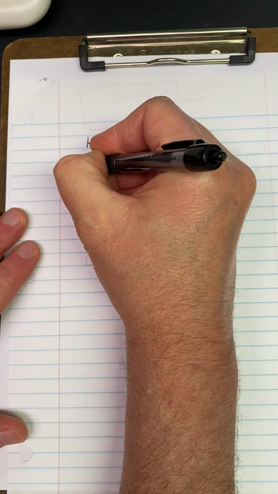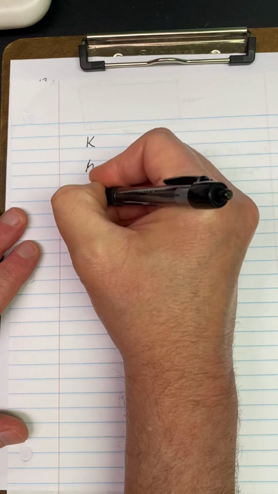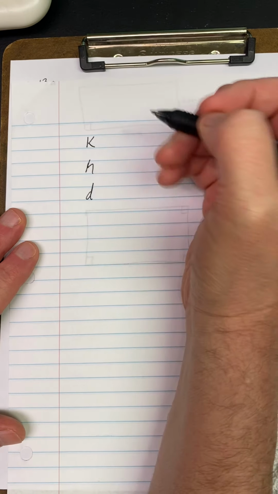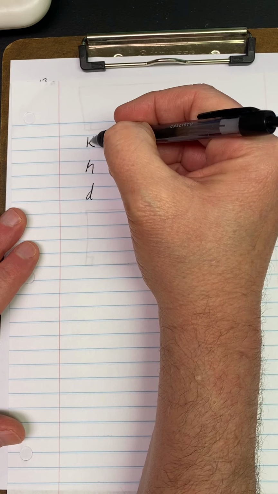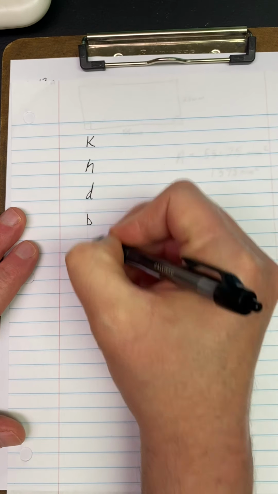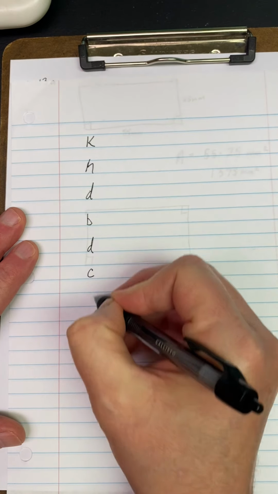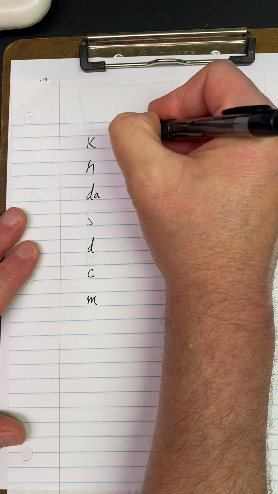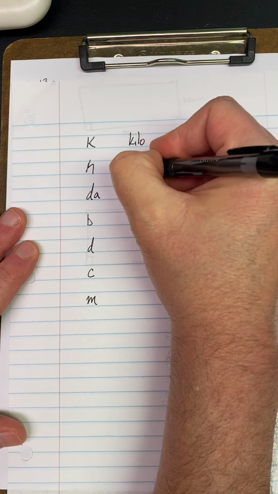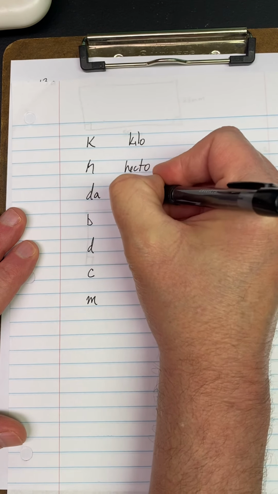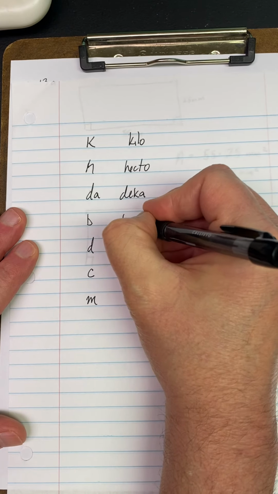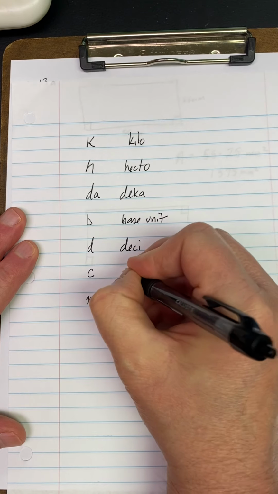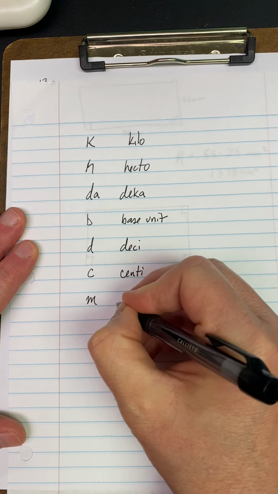Kangaroos hop down, wait, that's right. Except I usually say King Henry died by drinking chocolate milk. And this is deca, right? So this is kilo, hecto, deca. This is your base unit, grams or meters or liters, or this is deci, centi, and milli.